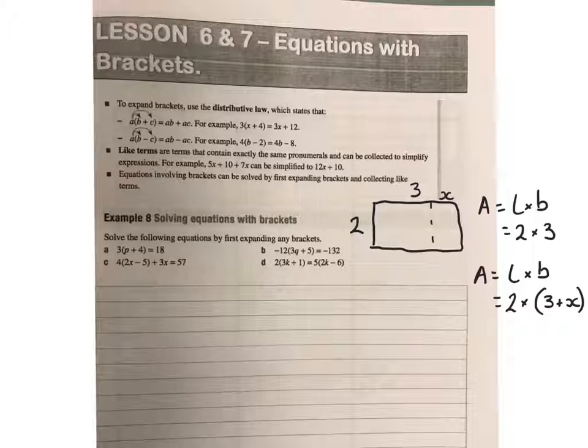I could also say that the area of this part is 2 times 3, and the area of this part would be 2 times x. So hopefully that helps you to see that this 2 here needs to get multiplied by the 3 and multiplied by the x. So an understanding of that will help us when we come to solve these equations.